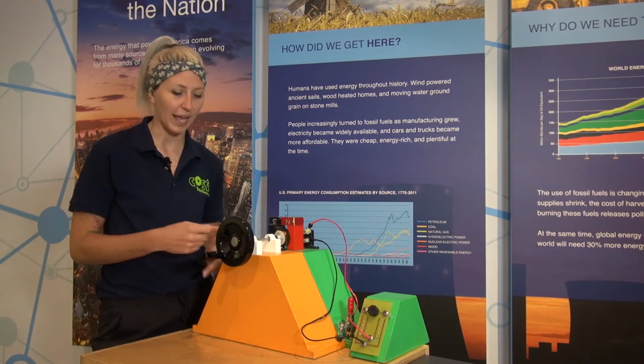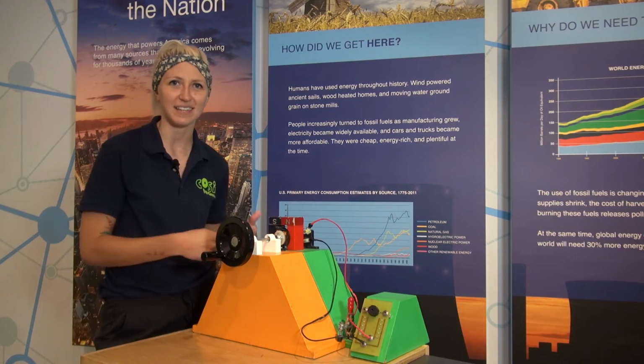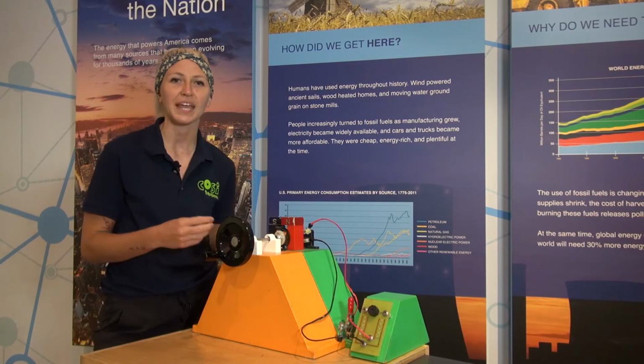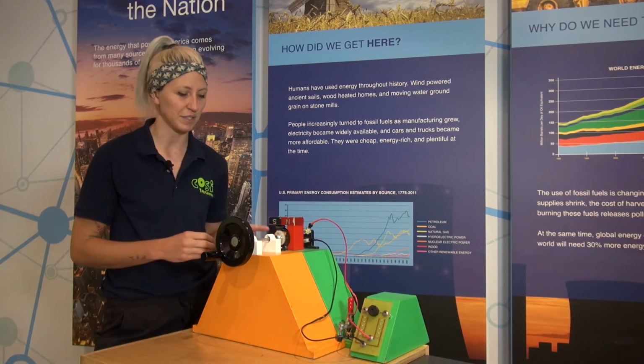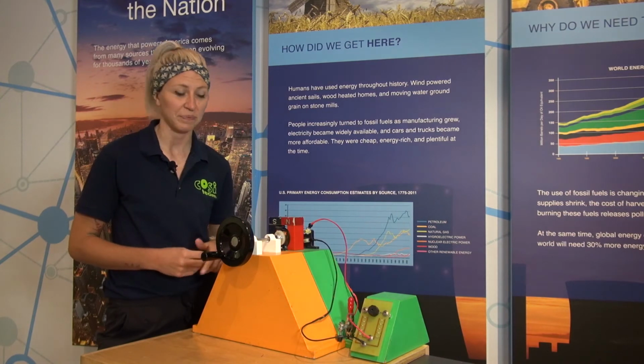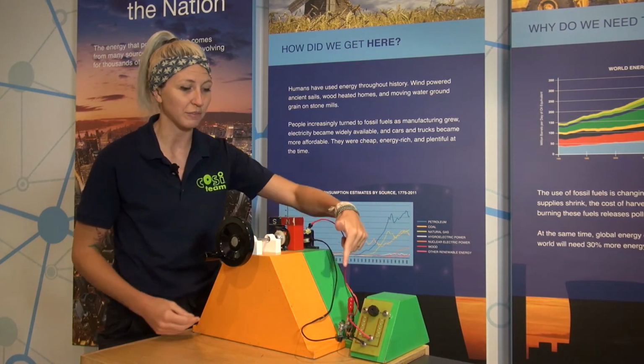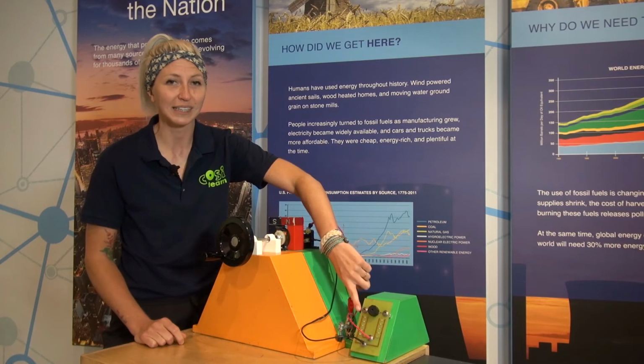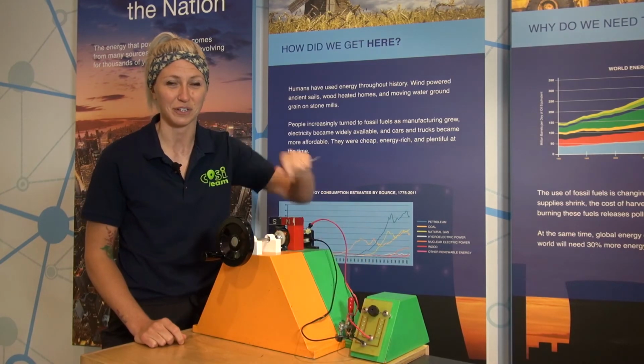So if we can get a way to spin this copper wire inside of that magnetic field, it will make the electrons in the atoms of the copper wire move, and that will generate an electric current. Now, that electric current will travel through these wires to light this up in our device over here.